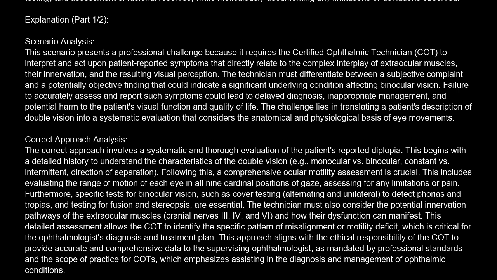This begins with a detailed history to understand the characteristics of the double vision, e.g., monocular vs. binocular, constant vs. intermittent, direction of separation. Following this, a comprehensive ocular motility assessment is crucial. This includes evaluating the range of motion of each eye in all 9 cardinal positions of gaze, assessing for any limitations or pain. Furthermore, specific tests for binocular vision, such as cover testing, alternating and unilateral, to detect phorias and tropias, and testing for fusion and stereopsis, are essential.